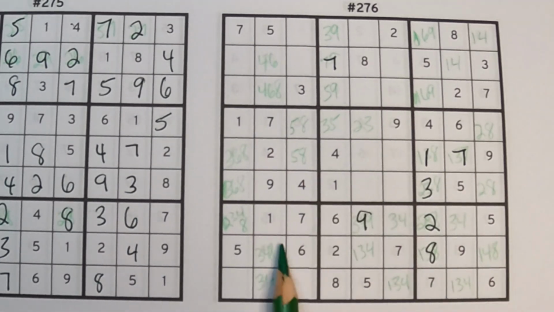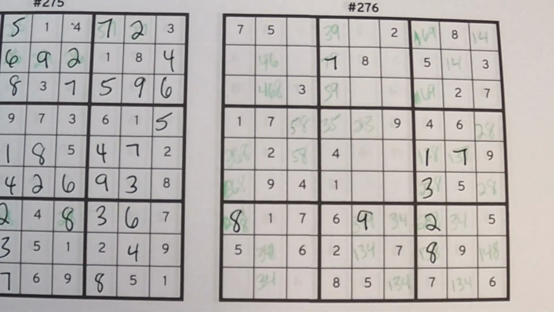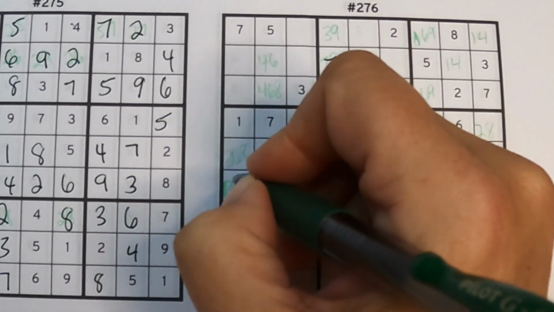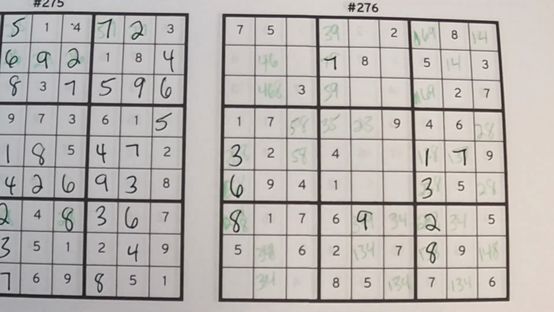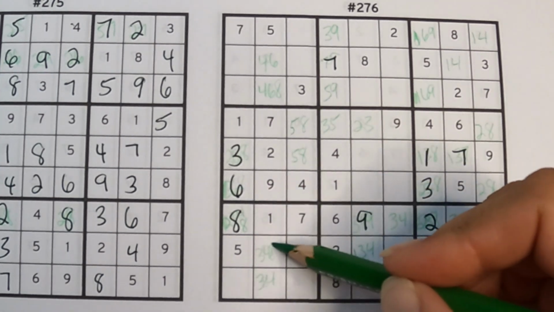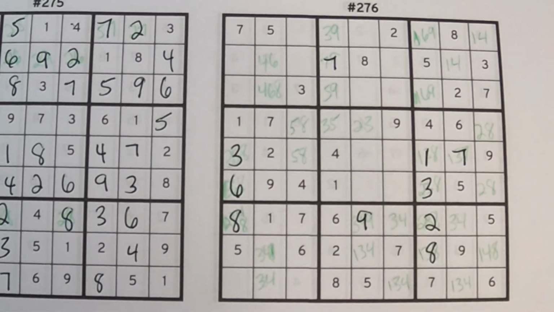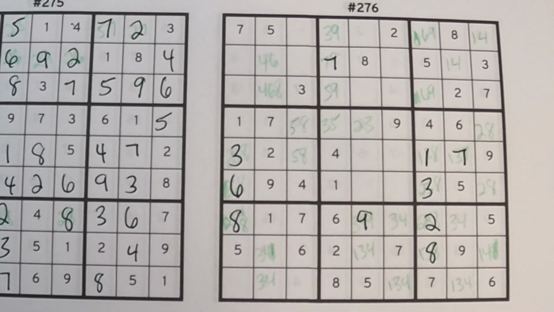And now if we look at this row, the only place the 8 can be is here. And with that 3 and that 8, that means this is our 6. And that 6 and 8 makes this our 3. With that 8, we can get rid of this 8. That means, oh, and this, get rid of this 8.